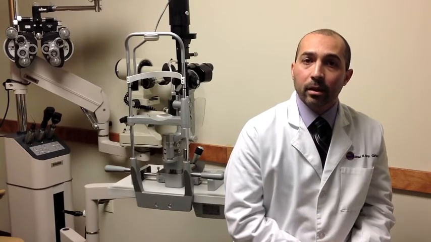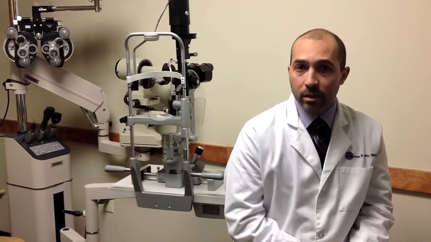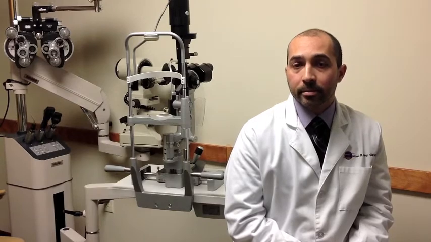The other test that we'll do is measuring the thickness of the lipid layer. So you can expect to have these two tests done before you see the doctor, and then have the treatment done.